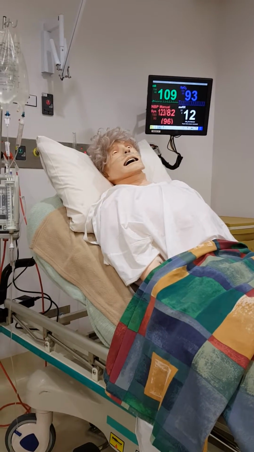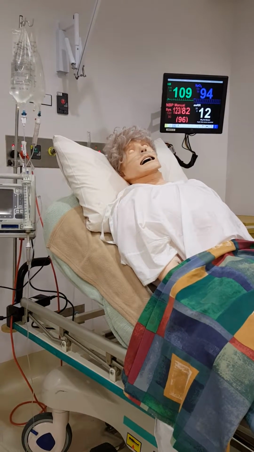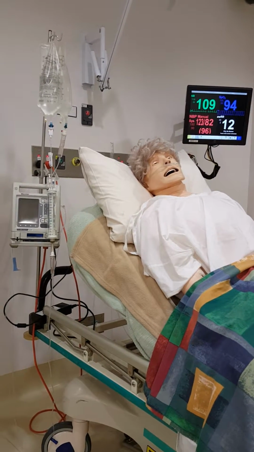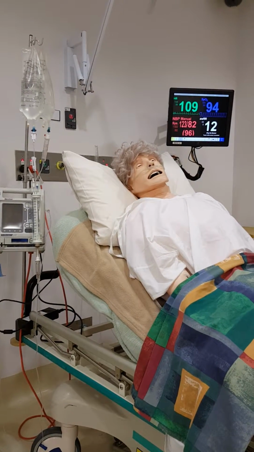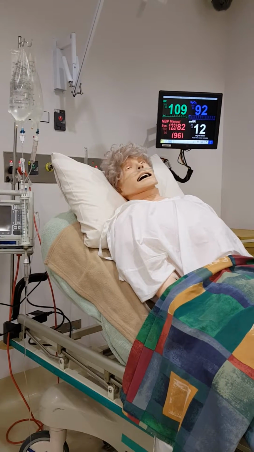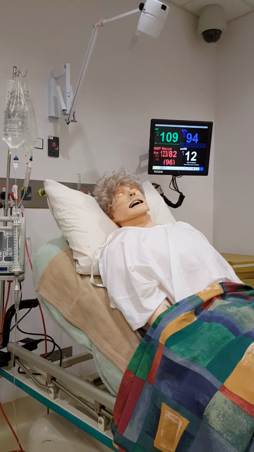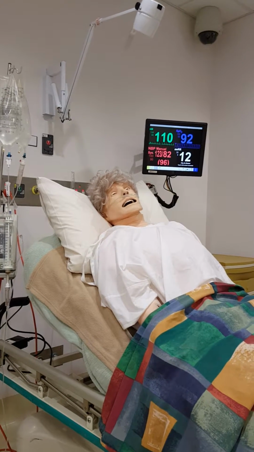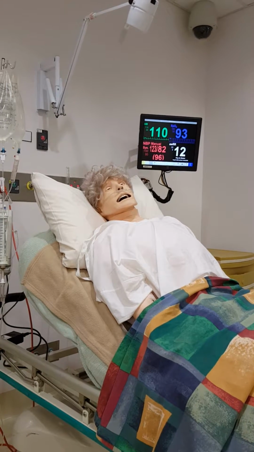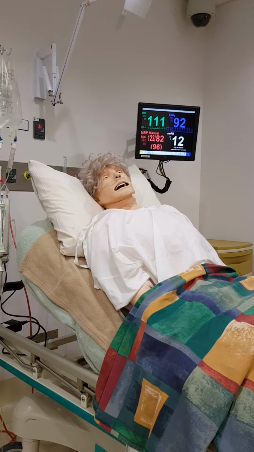In our nursing course, we utilise simulation with mannequins. As you can see, we have intravenous therapy, we have mannequins who can breathe, blink, groan, moan, and we can change their parameters on the screen according to what we want the students to learn. This has been reported to increase student confidence and it helps prepare students for the real clinical setting.